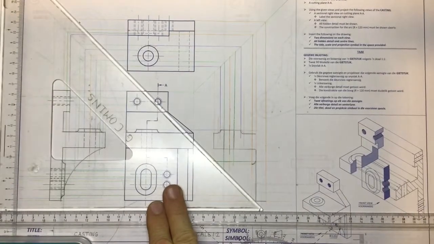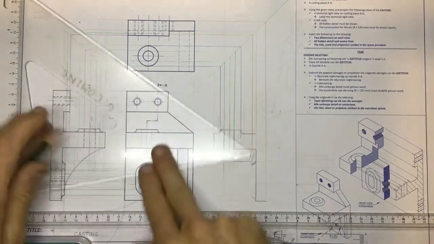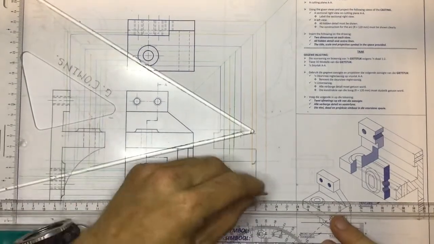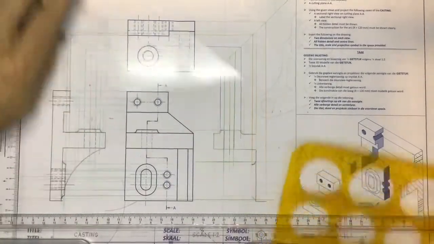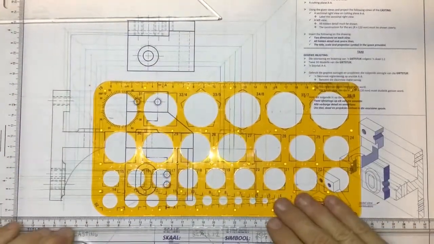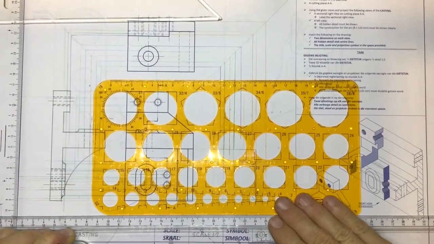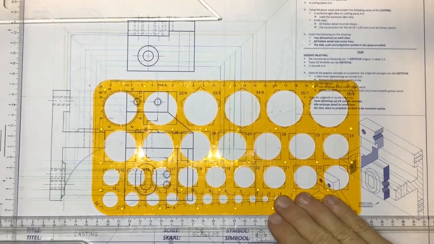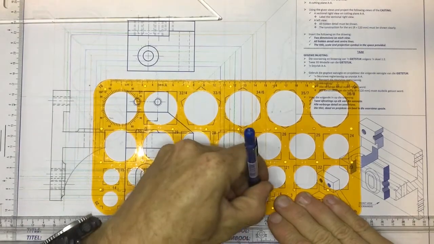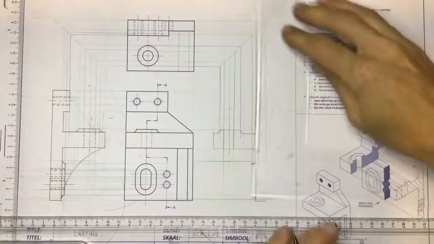Draw in a little line going at 45 degrees there. Line coming out horizontal. Get your 6mm diameter lined up on that. I keep on saying radius, I don't know why. There we go. Line that up over there. Draw in that little radius as fast as you can. Draw in the top of this thing.